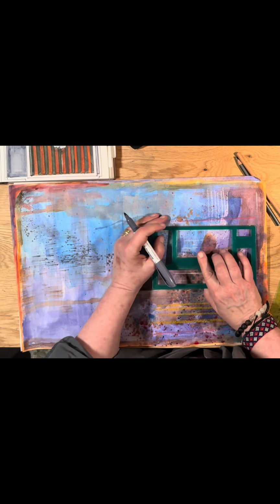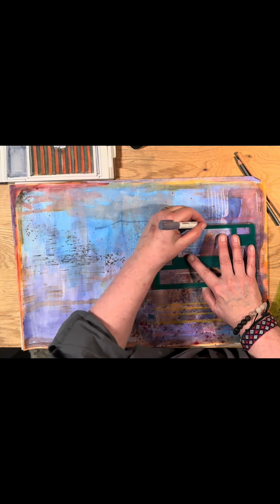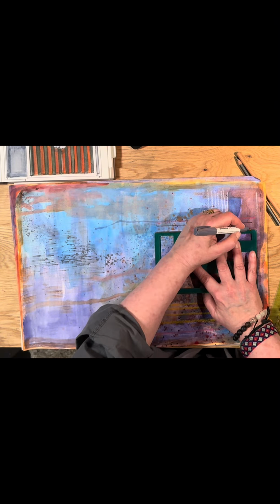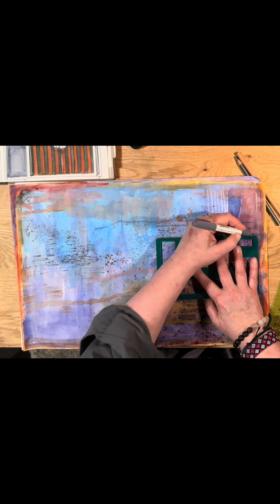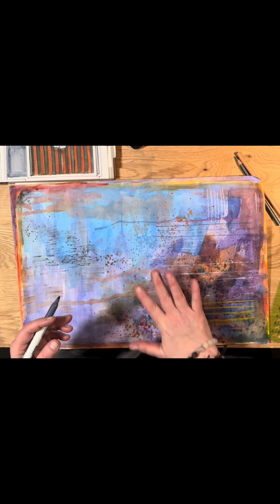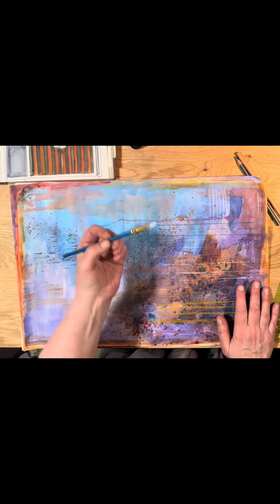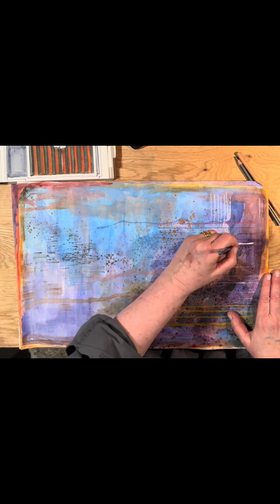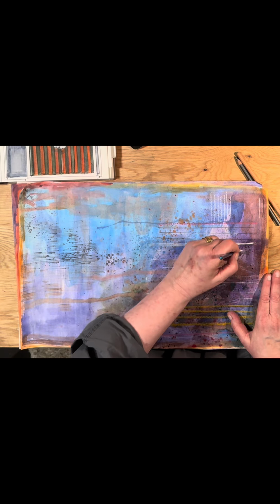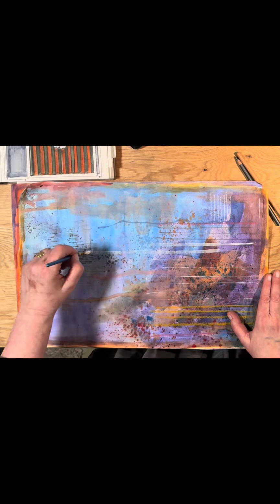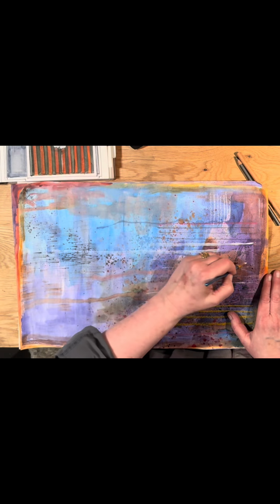Okay, now I'm going to try making some lines with a Sharpie up here. See if they show up a little better. Yeah, they definitely show up a little better. So now I'm just starting to make marks. It doesn't really matter what they end up looking like. I'm going to take a little bit of white paint and try to go over some of those lines so they show up a little better. I'm going to extend this one.